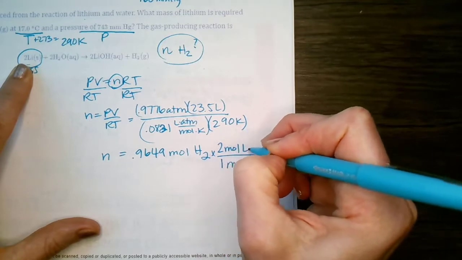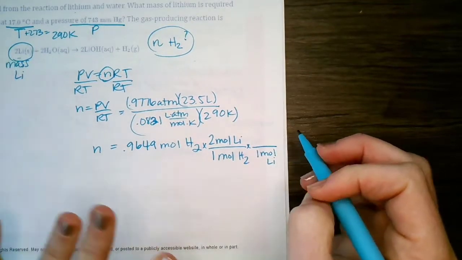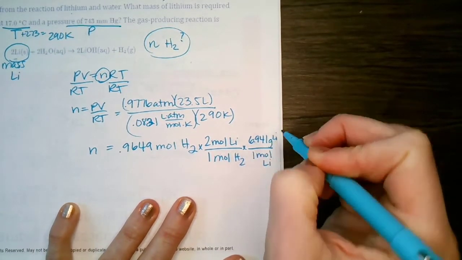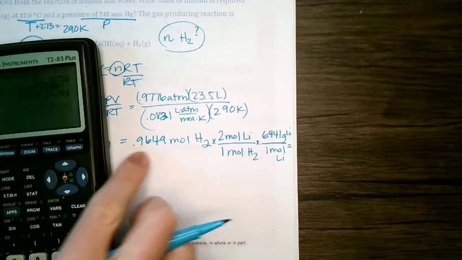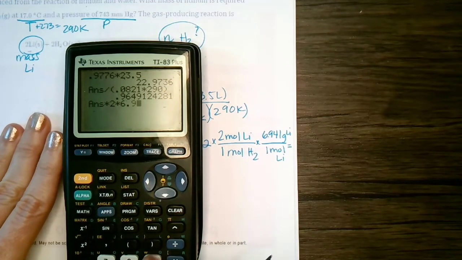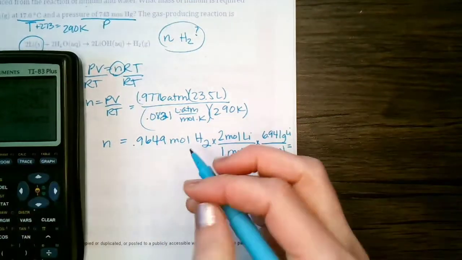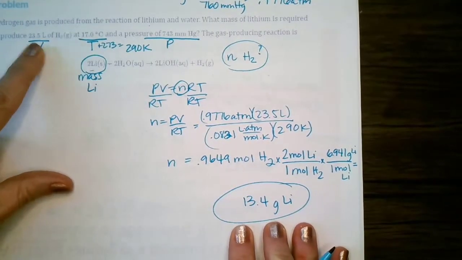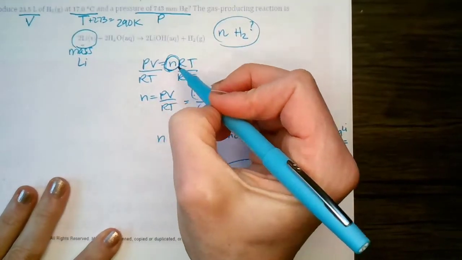Now, if I look at my mole to mole ratio, 1 mole of H2 requires 2 moles of lithium. So let's do that ratio, 1 mole of H2 for 2 moles of Li. And we know that we want to go from moles of lithium to grams of lithium. So if I look at my periodic table, there's 6.941 grams of lithium in 1 mole of lithium. Okay, so let's just continue out this equation. I've got 0.9649 times 2 times 6.941, all divided by 1. So I should end up with 13.4 grams of lithium is required to produce this much hydrogen at that temperature, at that pressure.